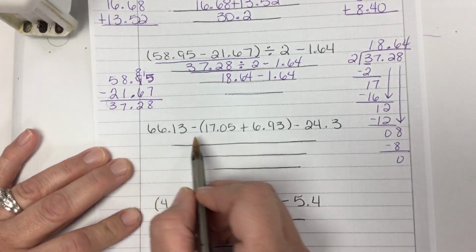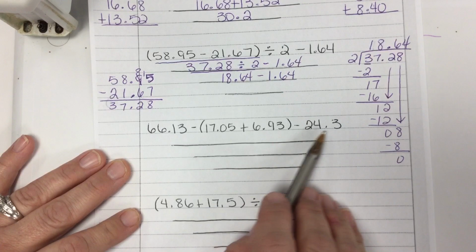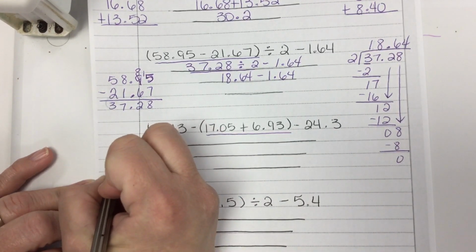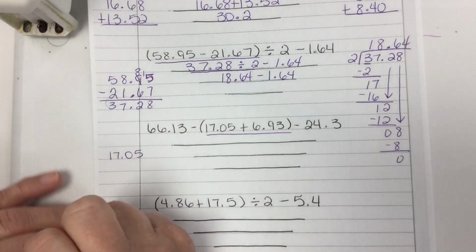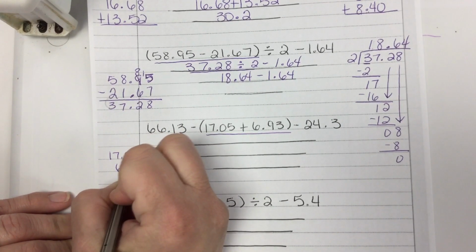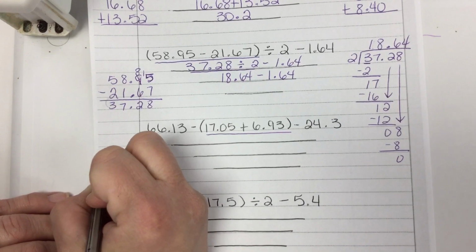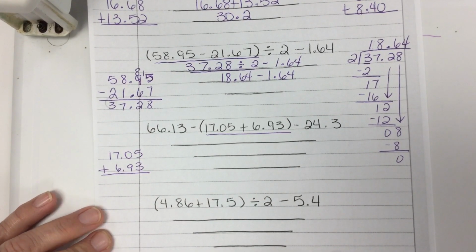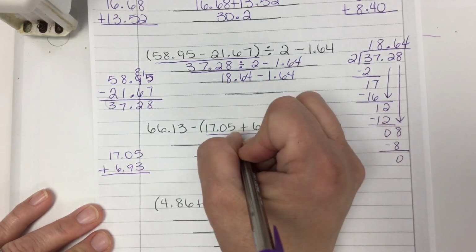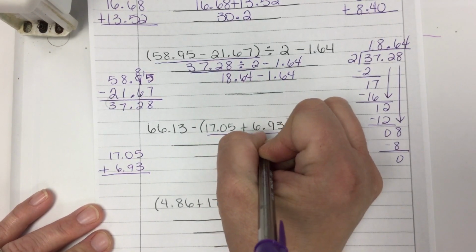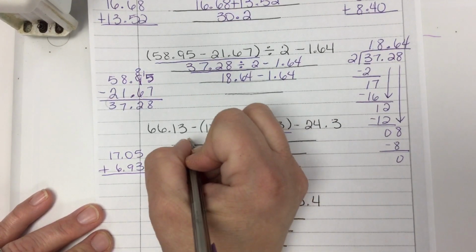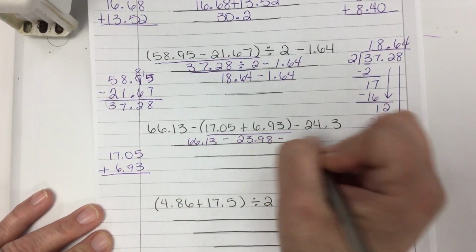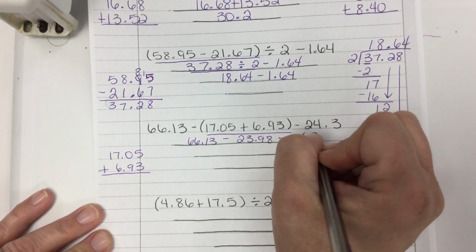66 and 13 hundredths minus parentheses minus 24 and 3/10. So we have to do parentheses first. So solve 17 and 5/100 plus 6 and 93/100. It's an addition problem. Okay, you should have gotten 23 and 98/100. Then you bring down 66 and 13/100 minus, and then minus 24 and 3/10.